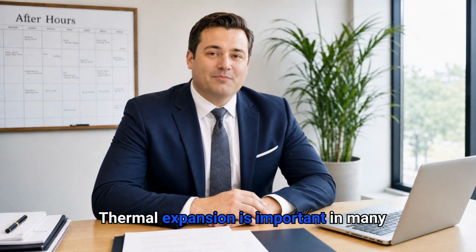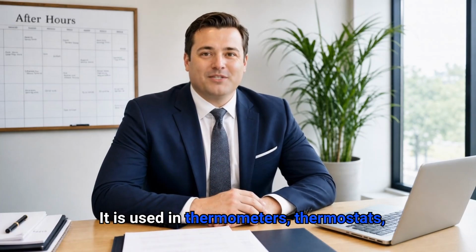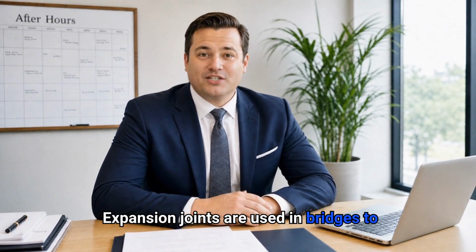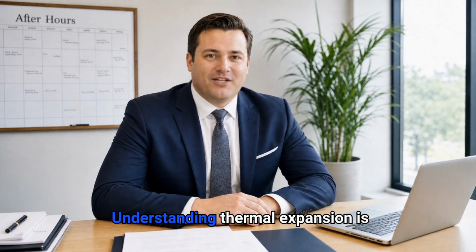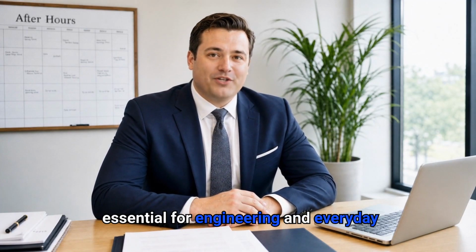Thermal expansion is important in many applications. It is used in thermometers, thermostats, and bridges. Expansion joints are used in bridges to allow for thermal expansion. Understanding thermal expansion is essential for engineering and everyday life.